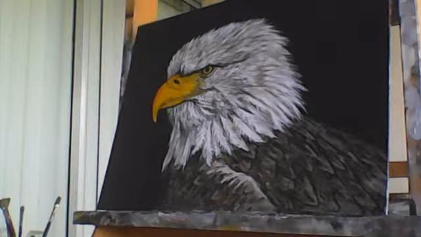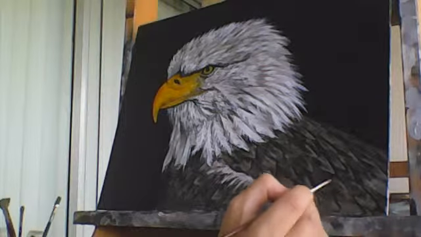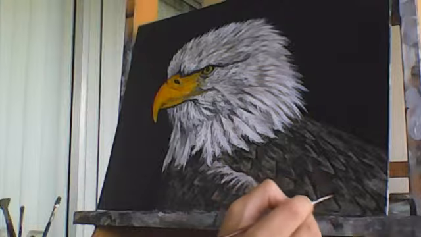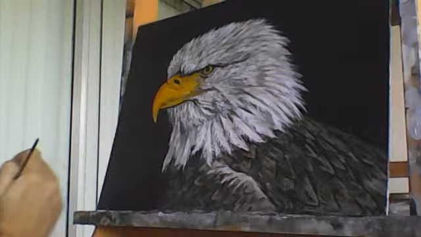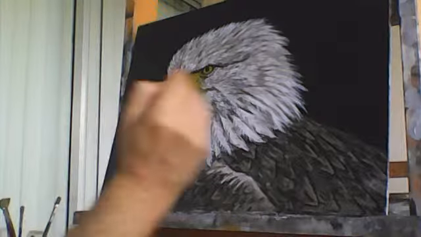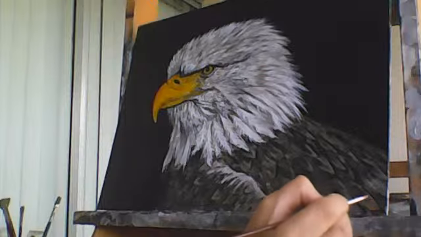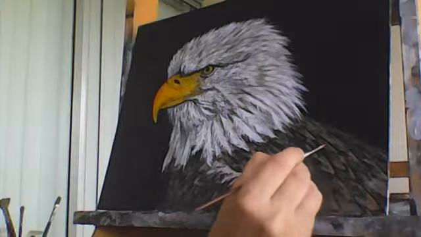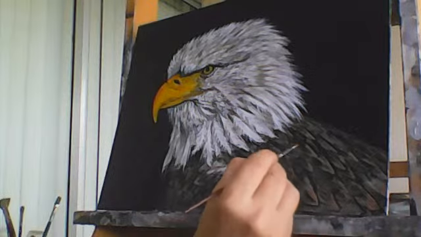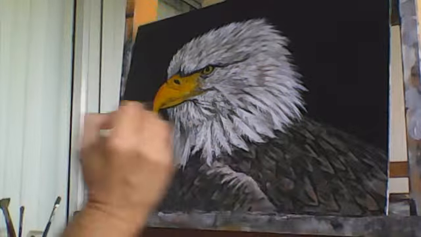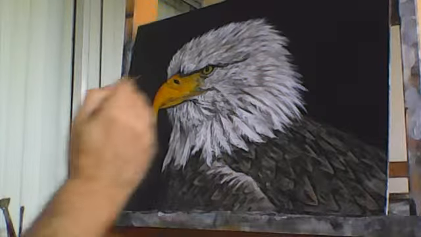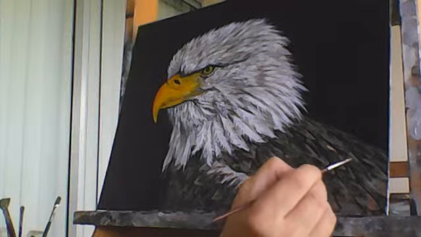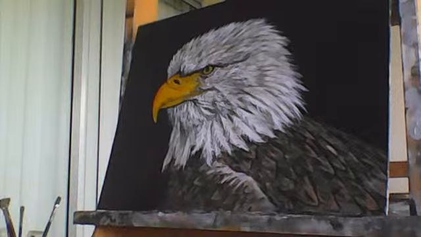I like that color, so I want to put that more on the other side. I didn't get quite enough of that color in there. Here and there. Sort of a rust type color. A little bit here and there just to get that feel in there. That color there.